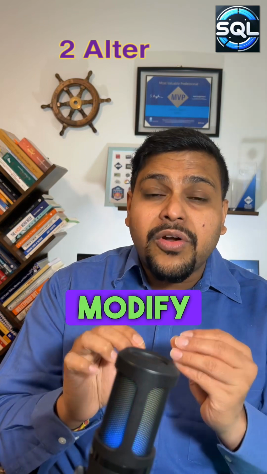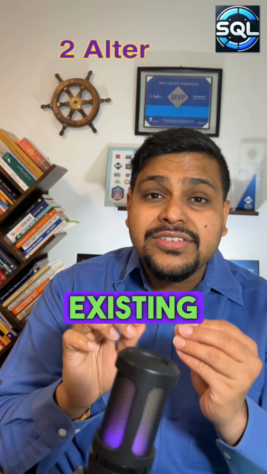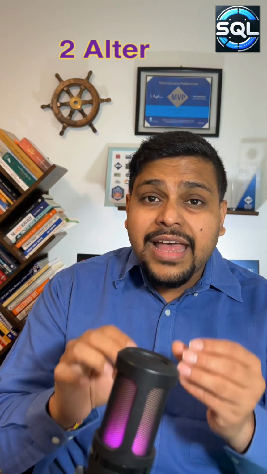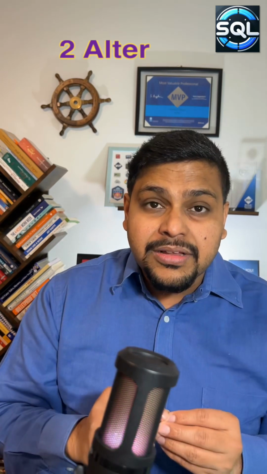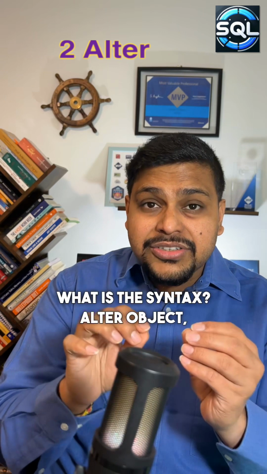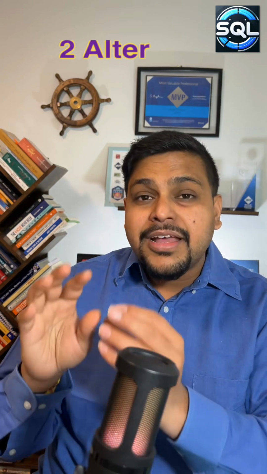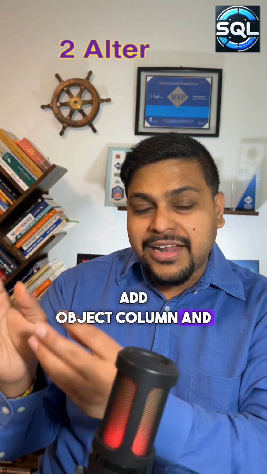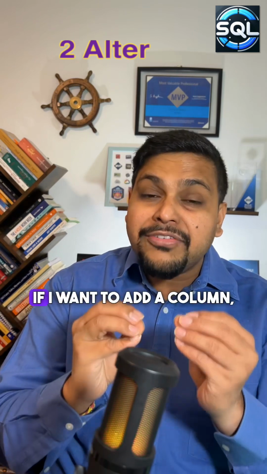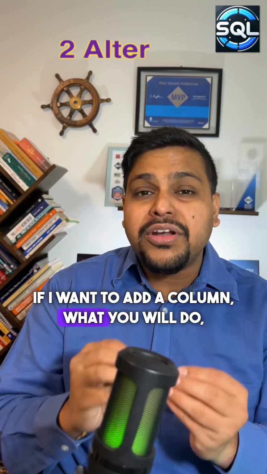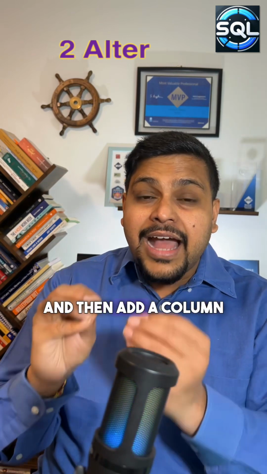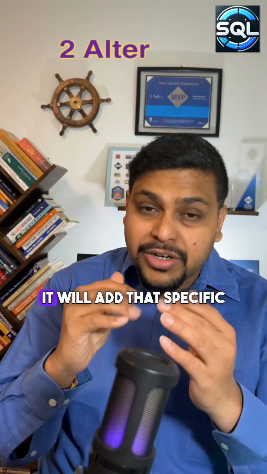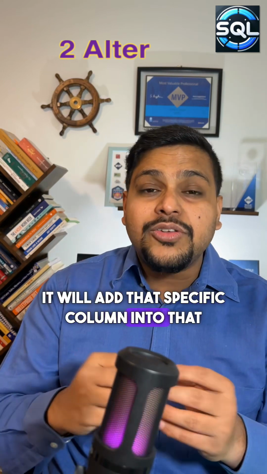The second one is ALTER. This is used to modify the structure of an existing database object, such as adding, deleting, or modifying a column in an existing table. What is the syntax? ALTER object, object name, ADD column and the data type. For example, if I want to add a column, you will just write ALTER TABLE table name and then ADD a column name and the data type. It will add that specific column into that table.